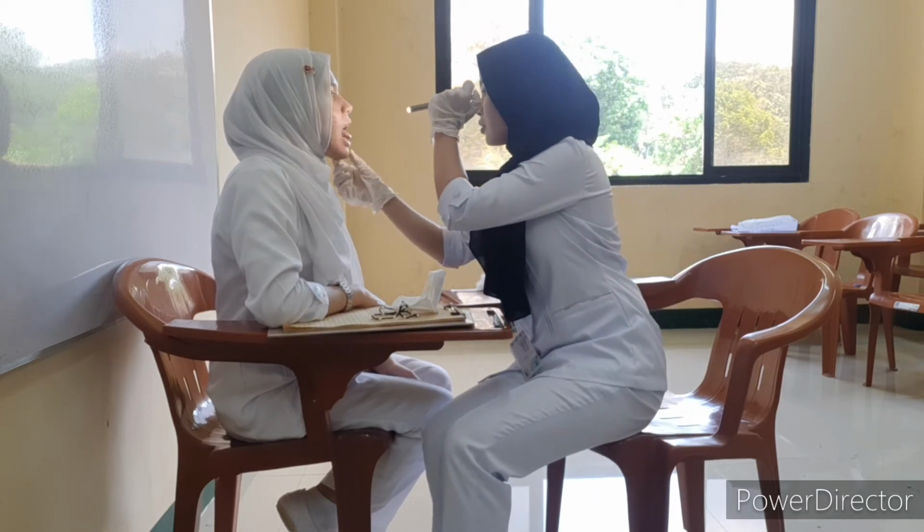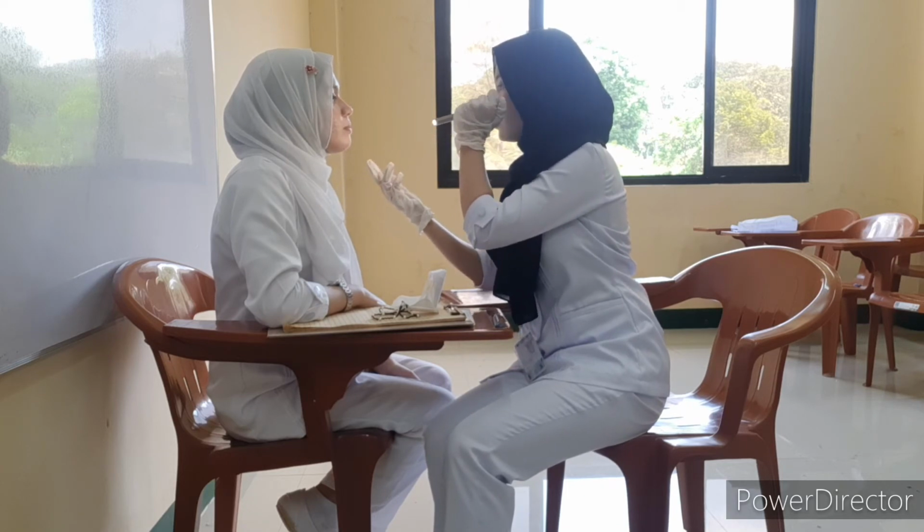And then ask the client to protrude her tongue, and inspect the upper surface for color, texture, and position. This may reveal signs of vitamin and mineral deficiency. A beefy red tongue indicates vitamin B12 deficiency. So ma'am, protrude your tongue.